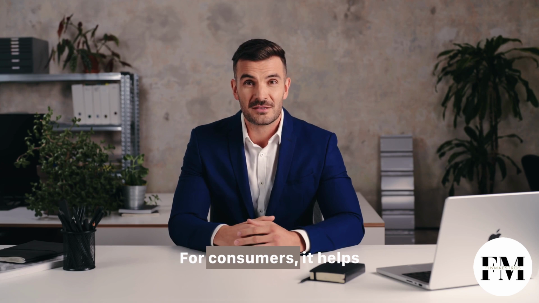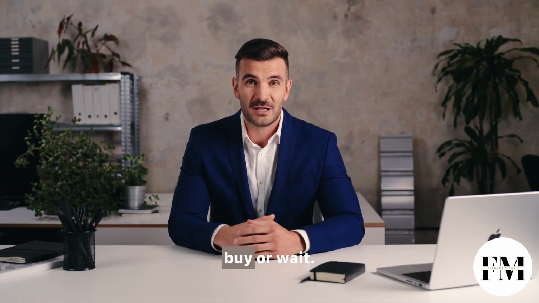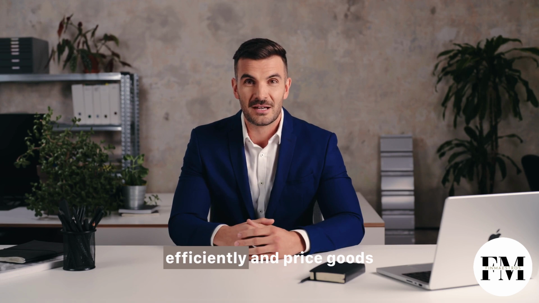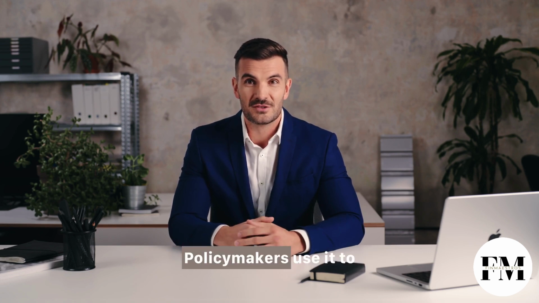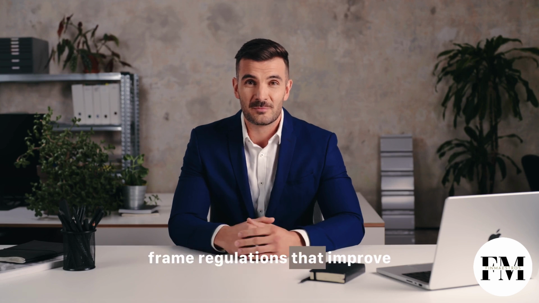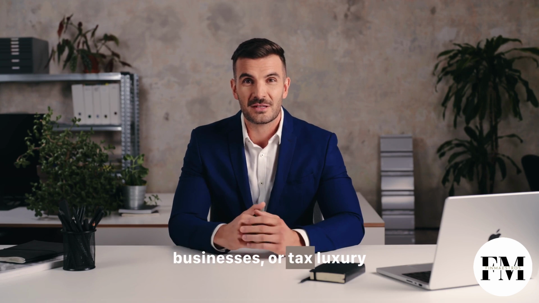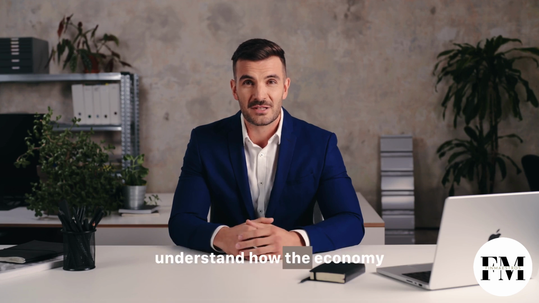For consumers, it helps understand prices, discounts, and when it's best to buy or wait. For producers, it explains how to allocate resources efficiently and price goods for maximum profit. Policymakers use it to frame regulations that improve market outcomes, support small businesses, or tax luxury items. For students, it builds analytical thinking and helps understand how the economy affects their own life.